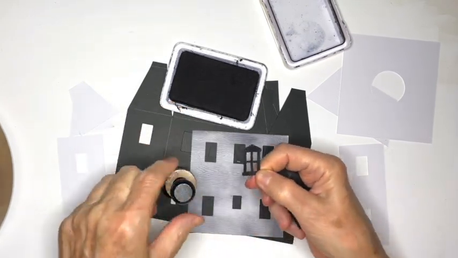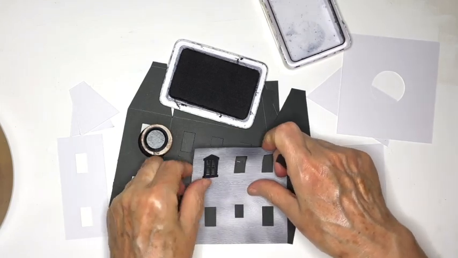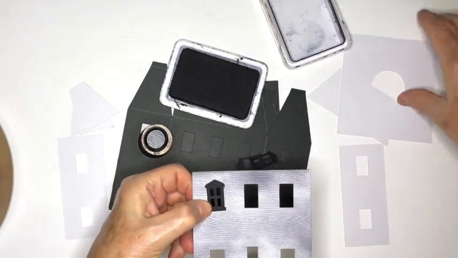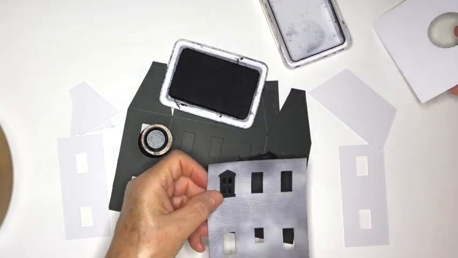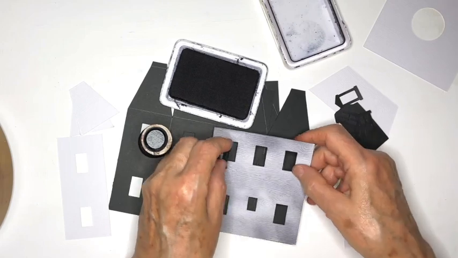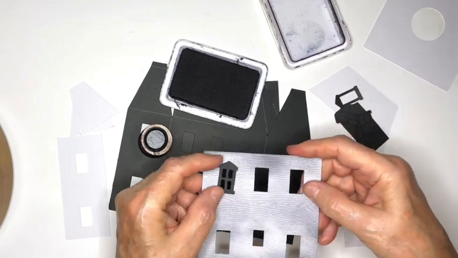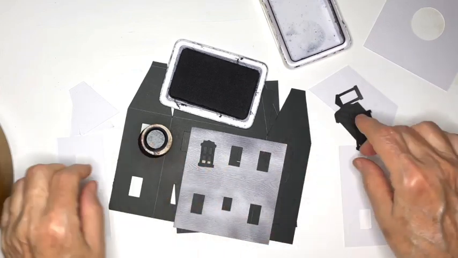I made some kind of crooked black windows. See, I think it's going to look good. But the wood graining just adds some texture and a little personality to it. So I'm going to do that to all the pieces.